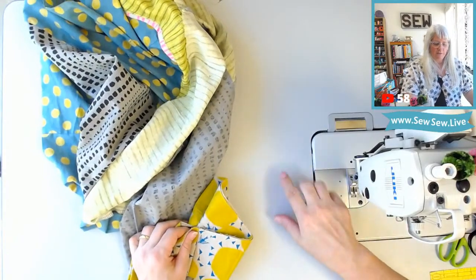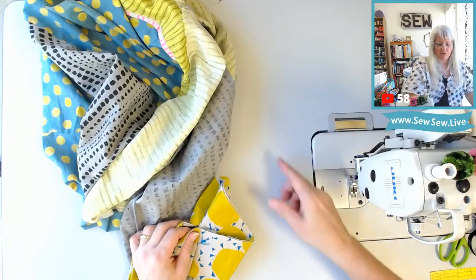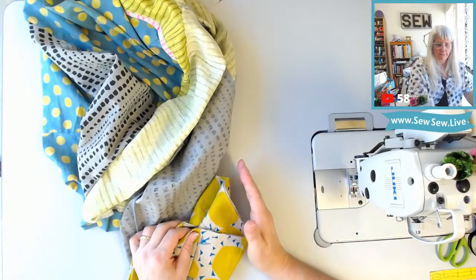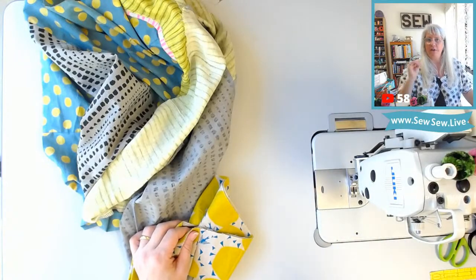And the clear piece of plastic that filled in the gap between my machine and the table had a little lip that was breaking off, so I had to get a new one, and I found out that my local sewing store could order it for me.